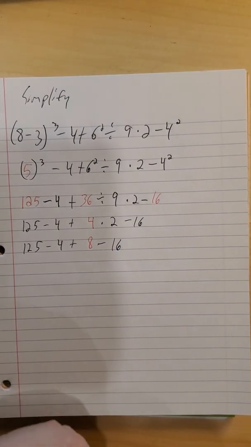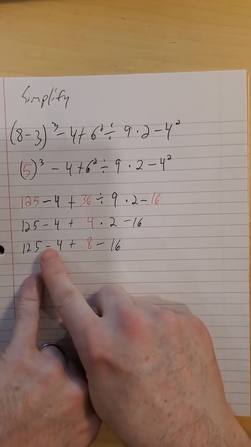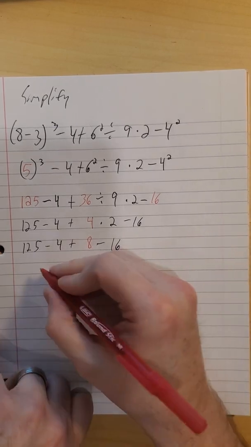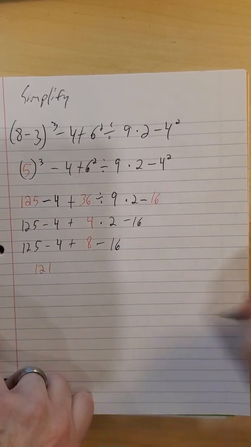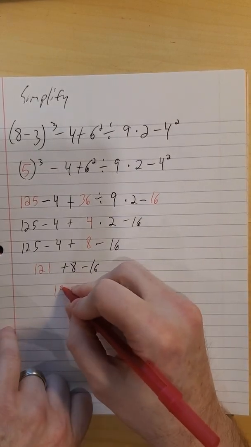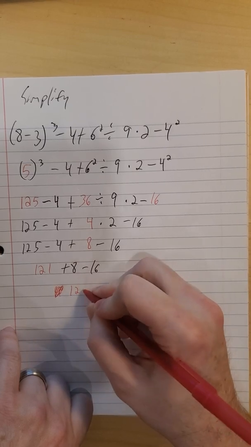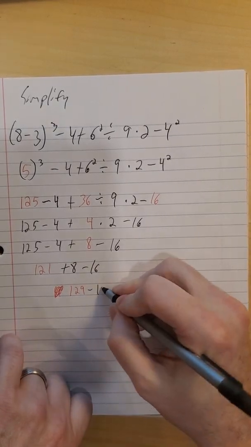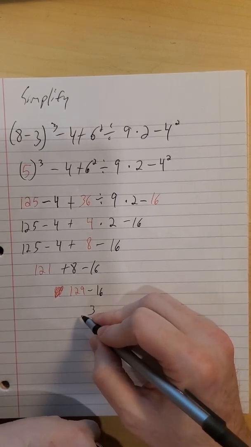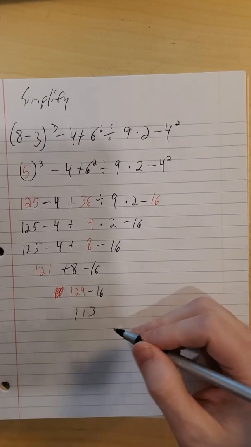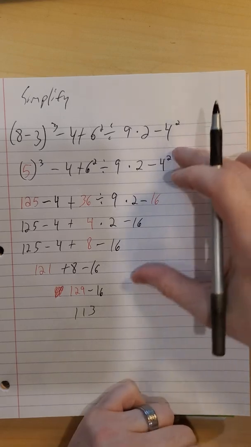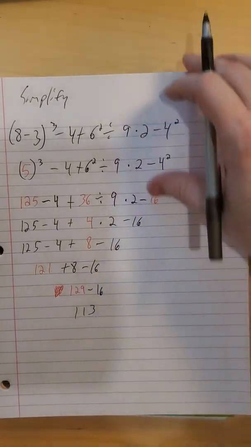And then we're finishing it off, addition, subtraction from left to right. Here we'll do subtraction, then addition, then subtraction again. So 125 minus 4 is 121, and hang on to the plus 8 and the minus 16. 121 plus 8 is 129, which I'll write as 129 this time, minus 16. And then we have just one last operation. So 113 is our end result. And again, if you want the points, you want to fill in this middle part.